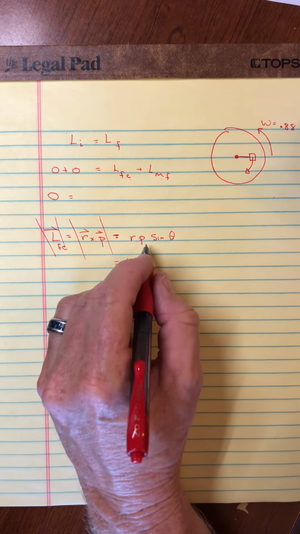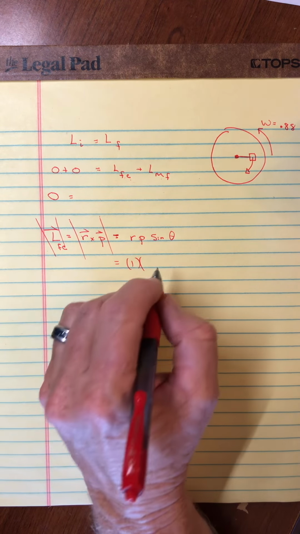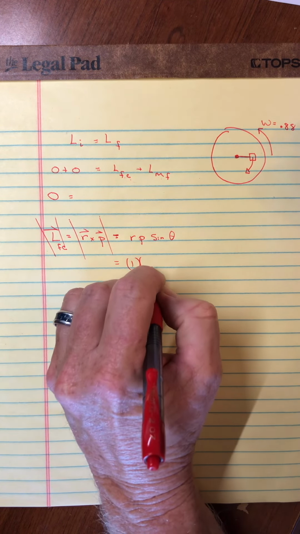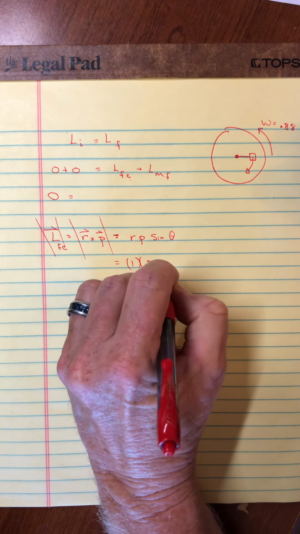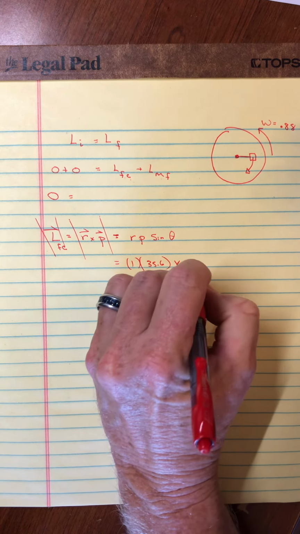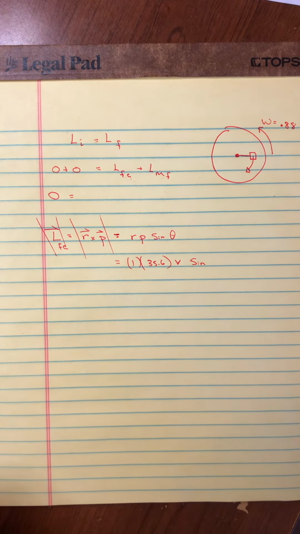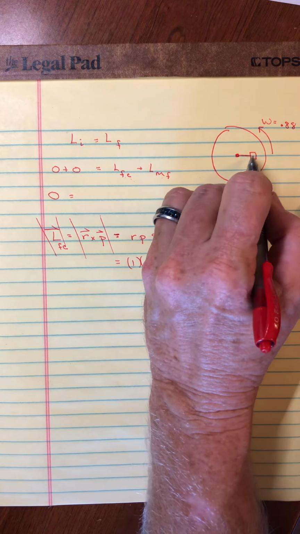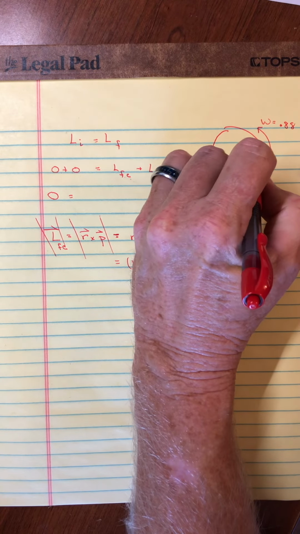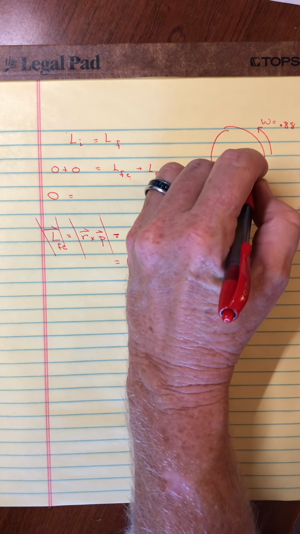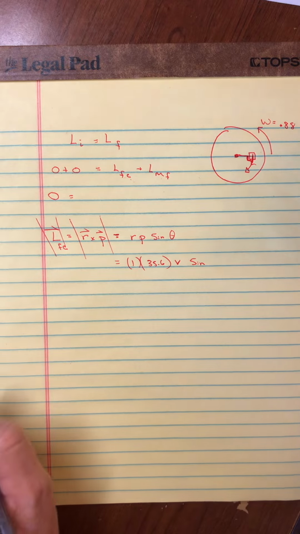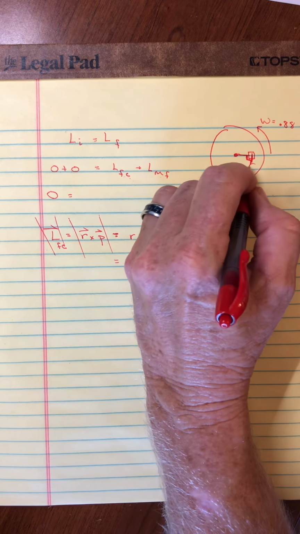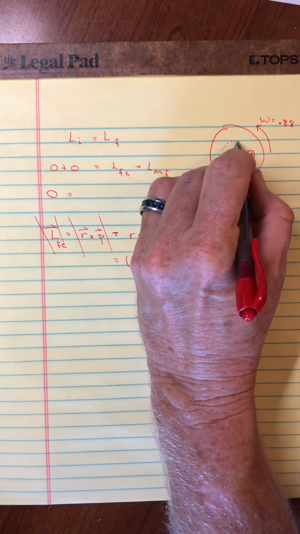The momentum, the linear momentum, would be the mass of the child, 35.6, times the velocity of the child. And then the angle is the angle between the radius and the direction of the velocity. And so I'm assuming the child is going to be running along a circle out here.